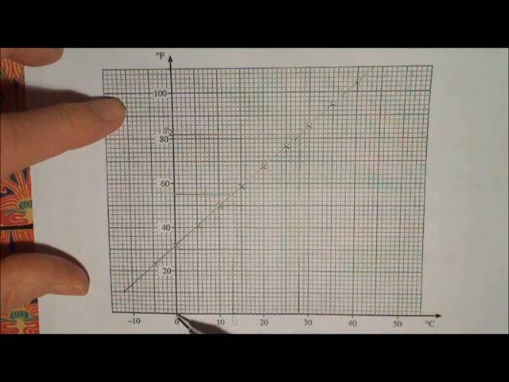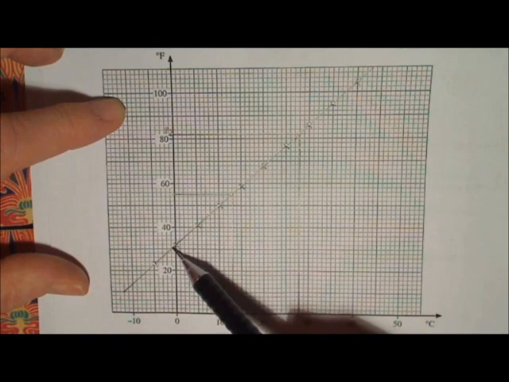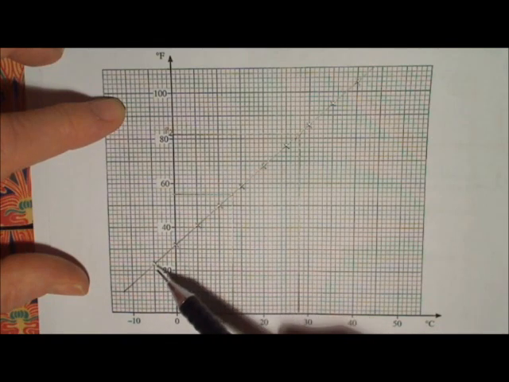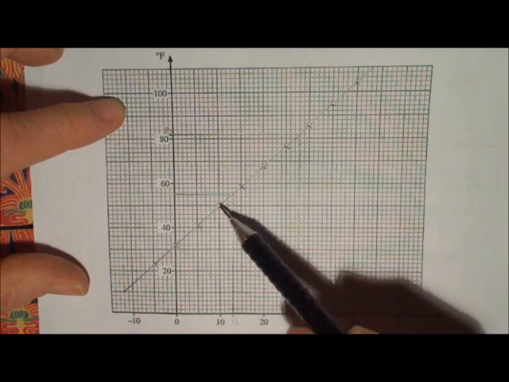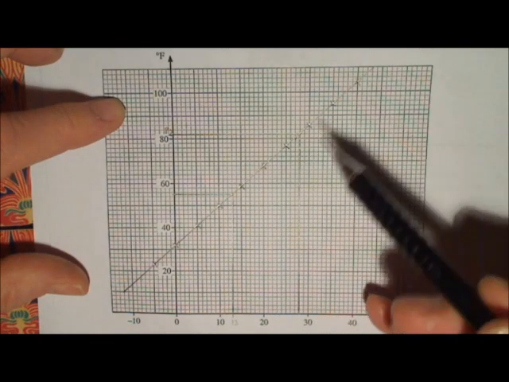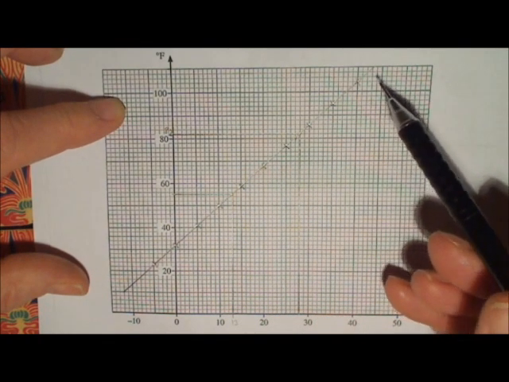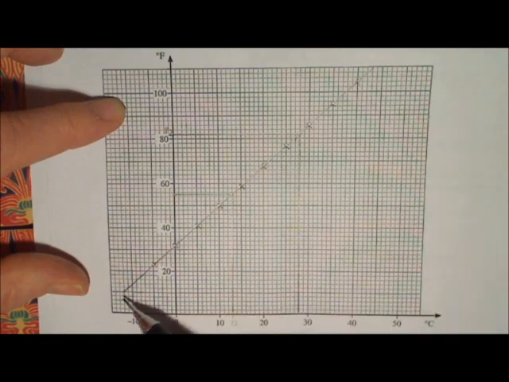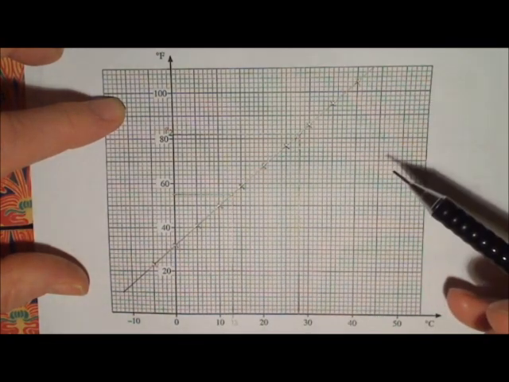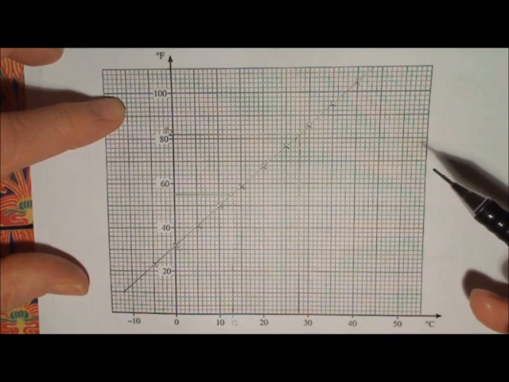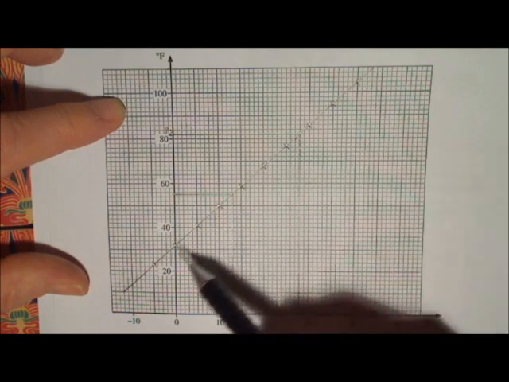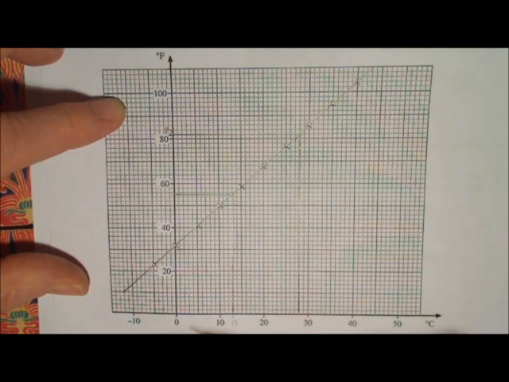So we're going to plot each point, 0 and 32 degrees Fahrenheit, mark an X for each point. So we get a whole series of X's, and then you have to remember to draw a straight line using a ruler through all the points, and that's to get a total of 3 marks for plotting all your points and drawing the straight line.